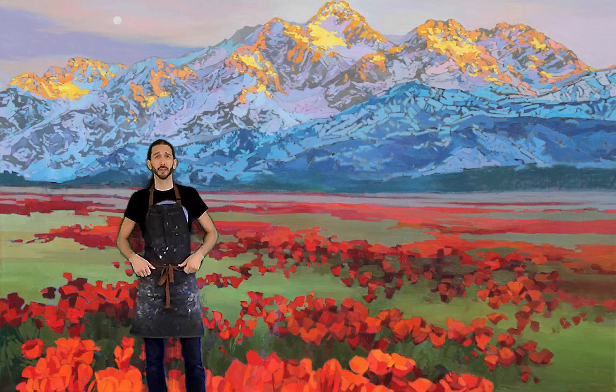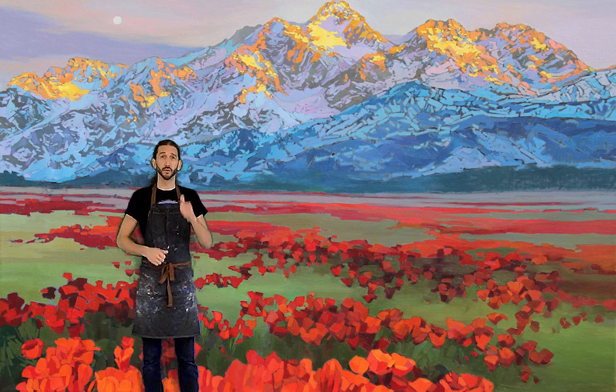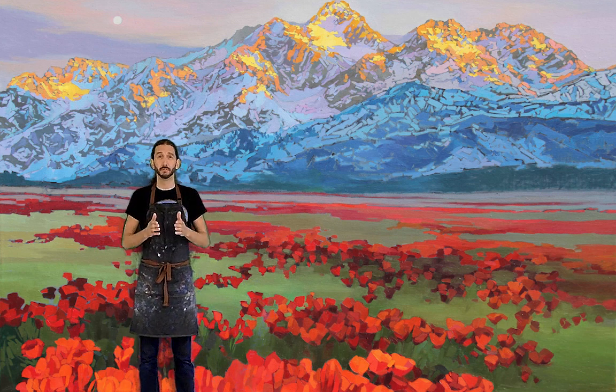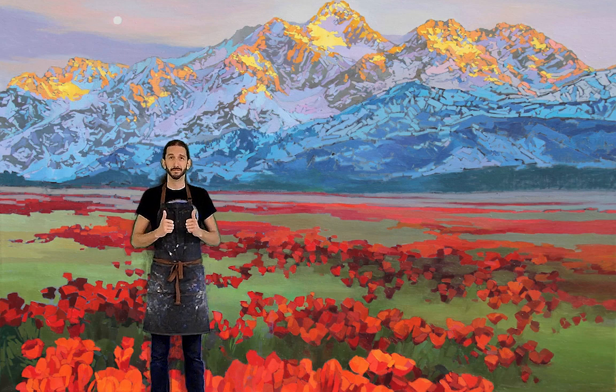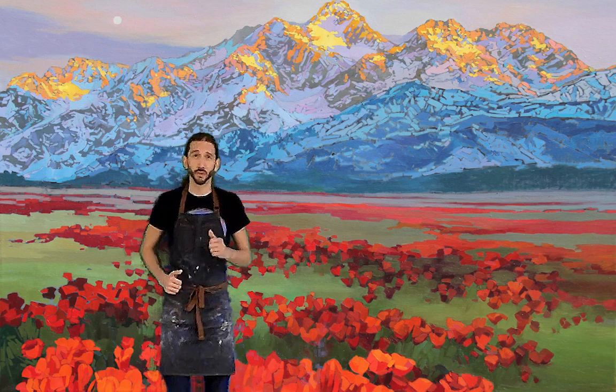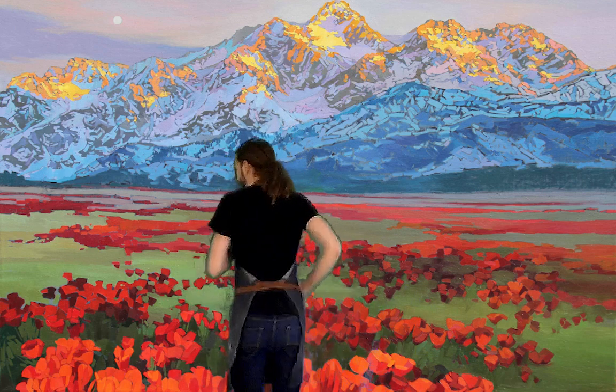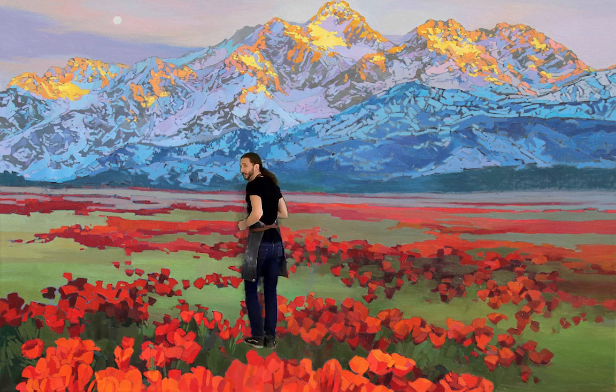Alright, let's look at a real life example. I'm going to walk towards the foreground, then to the middle ground, and then to the background. As I walk towards this foreground, what do you notice that changes? How about as I walk back towards the middle ground? You notice anything that changes?